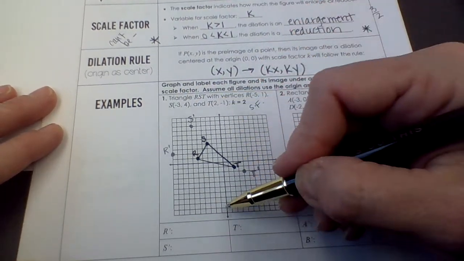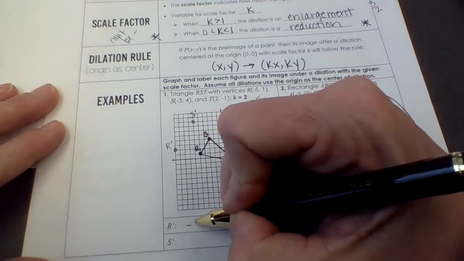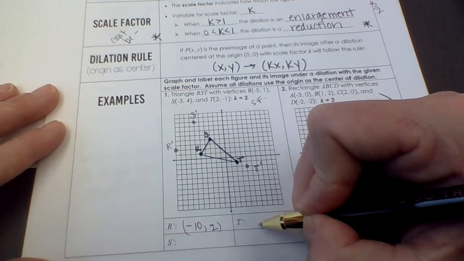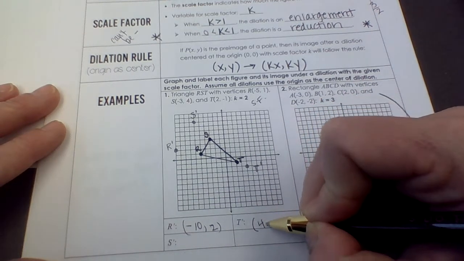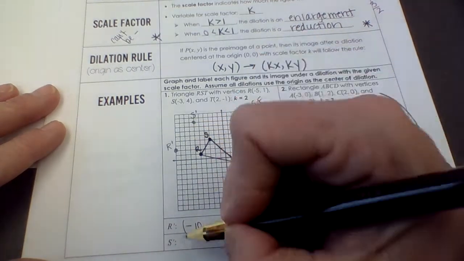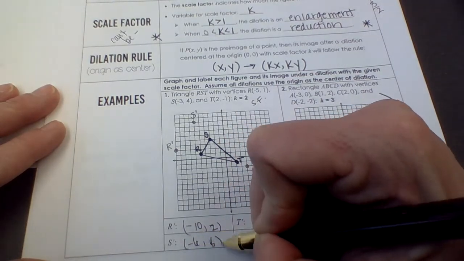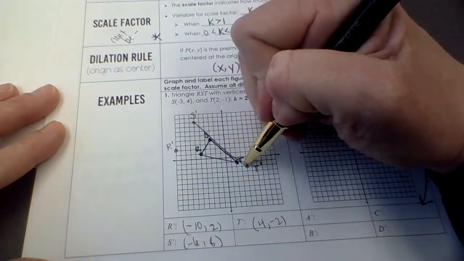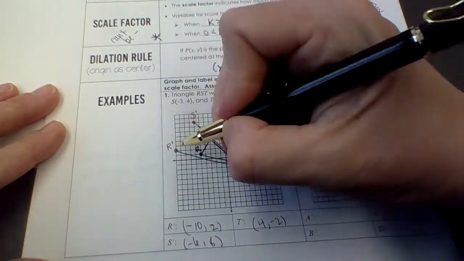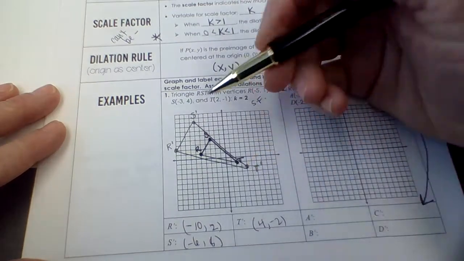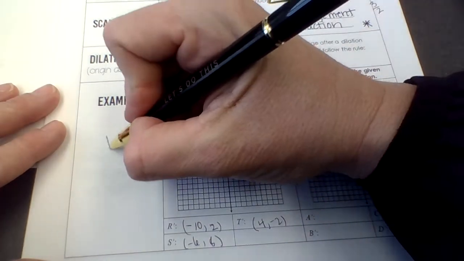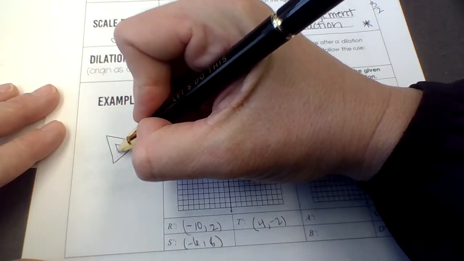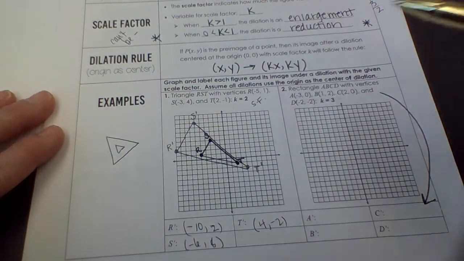So you could forego the graph and just say that R is (-10, 2), T is (4, -2), and S is (-6, 8). And then you can just graph those points. Okay, so I already did that. So I'm going to connect these. And I just want you to see that it's not always centered. Kids assume that it's supposed to be right in the middle. Okay, it is shifted a little bit.